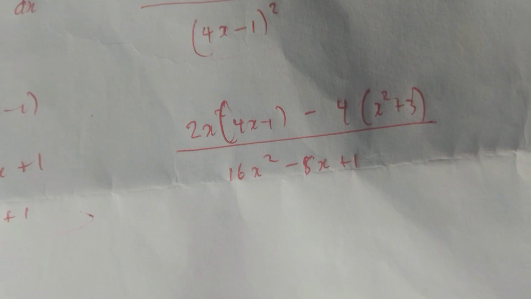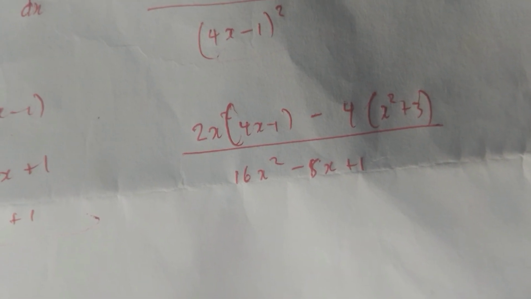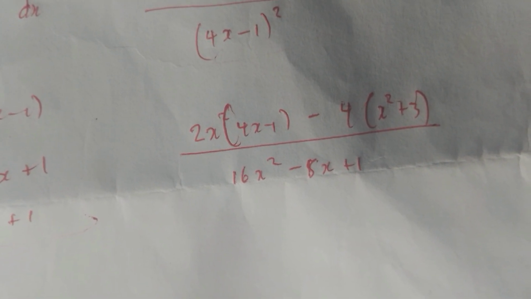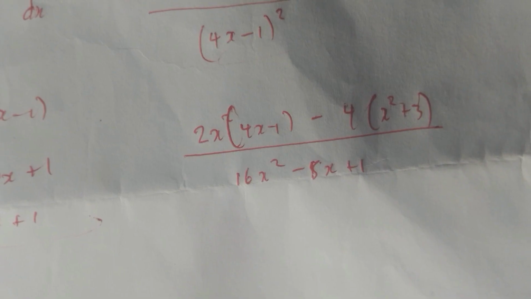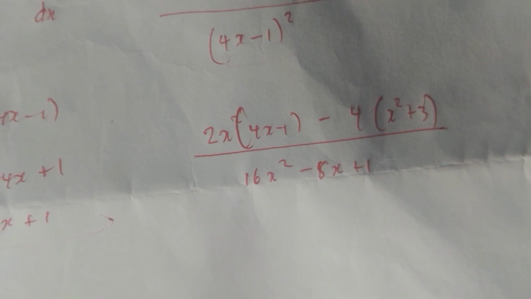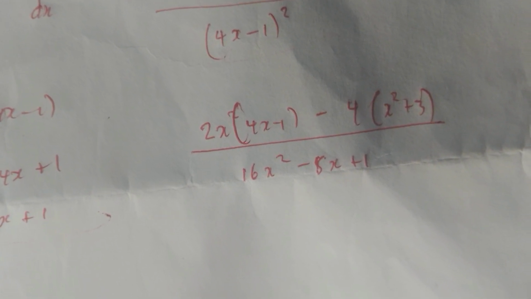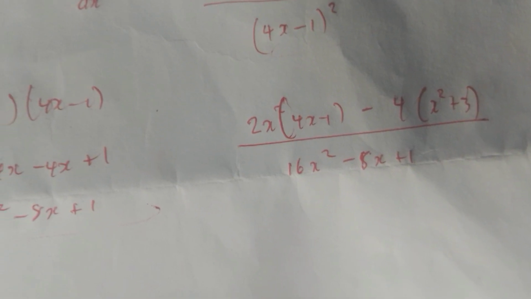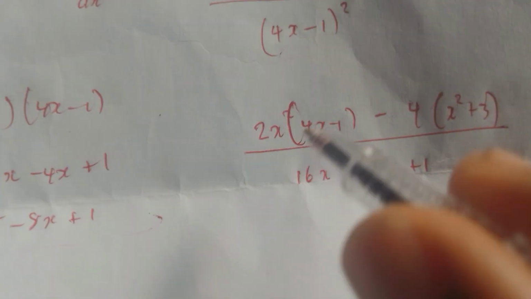So should we further expand? Yes, but most often than not, it is better you leave it this way, but it's also good if you can expand further, so it shows that you understand what you are doing.